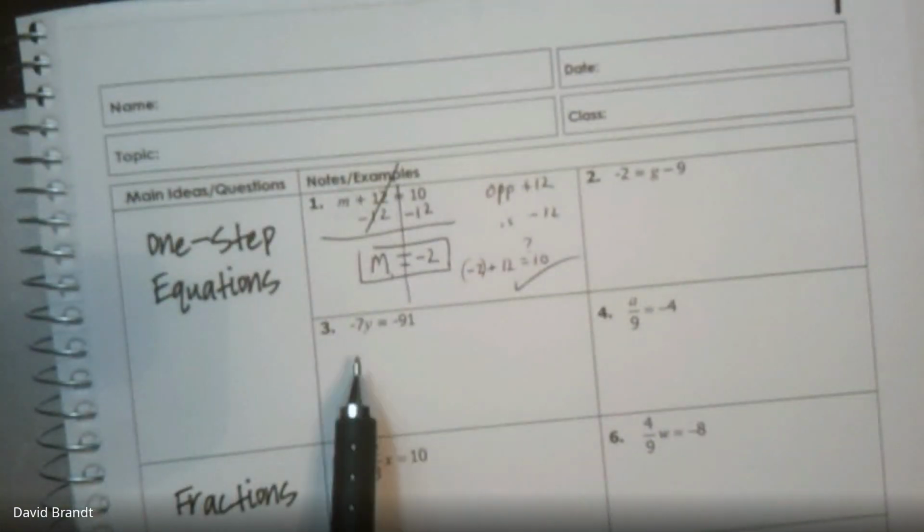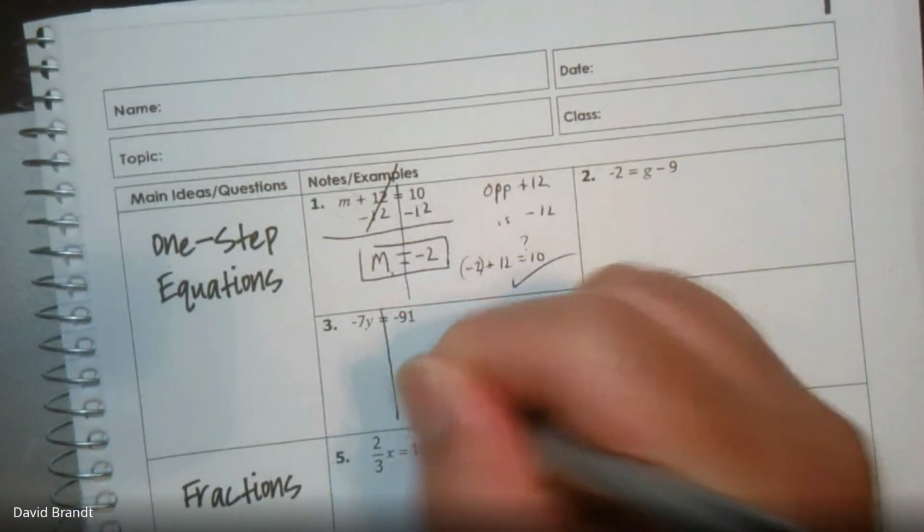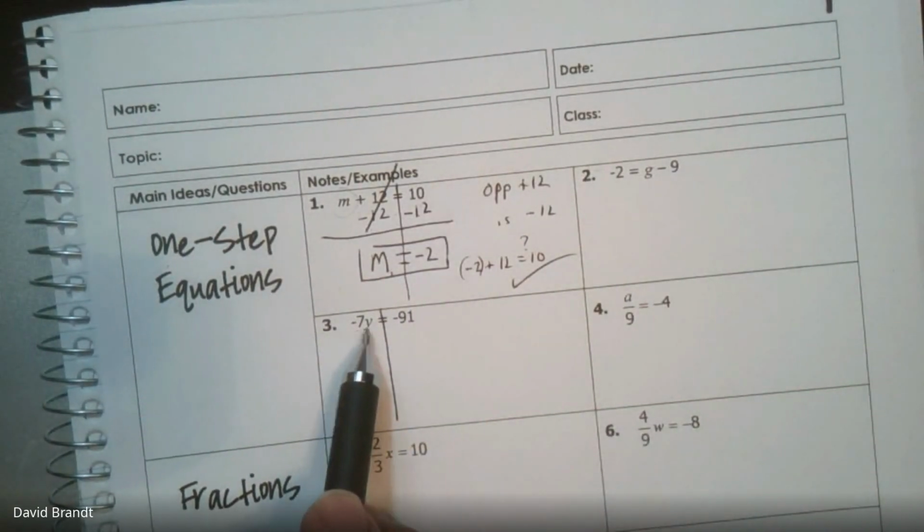Now the next one, I'm going to draw a line through the equal sign. What is the operation between negative 7 and y? What operation is between negative 7 and y?